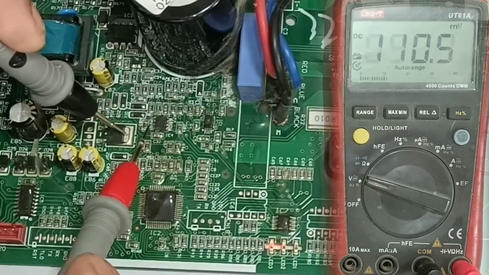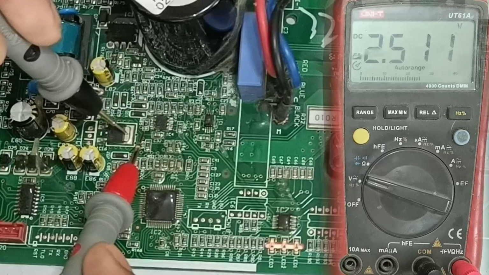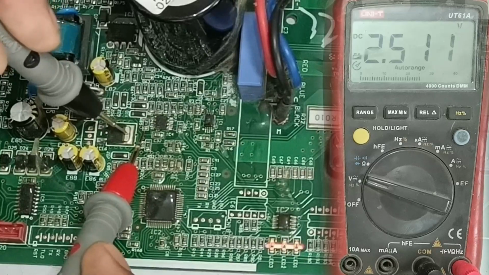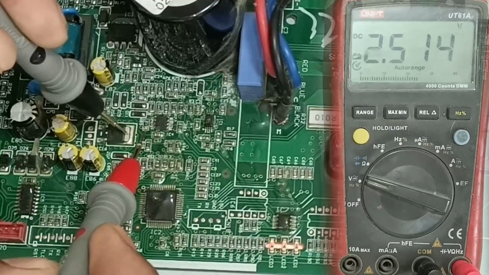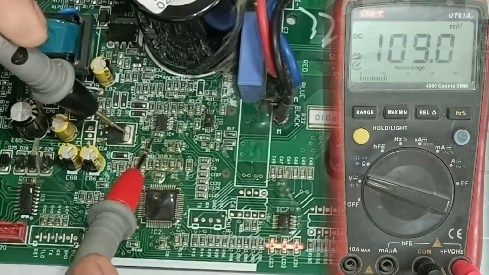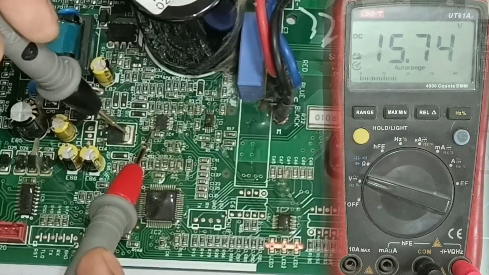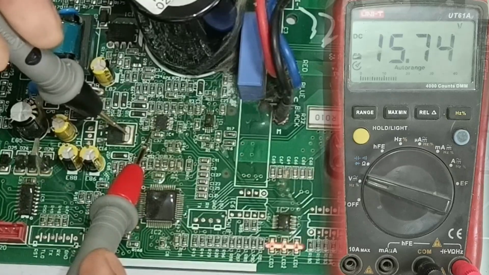After that, let's check the output at pin 7. It shows 2.51 volts, which is also correct. Ideally, it should vary a little. If it varies, it would be even better, but for now, it's fine. Next, we check pin number 1 again for the voltage. It shows 15 volts, meaning this IC is almost fine.